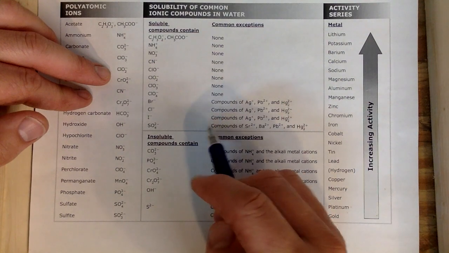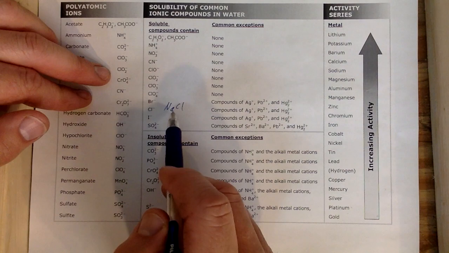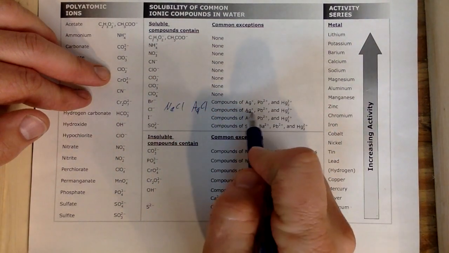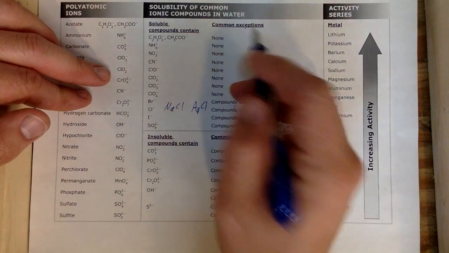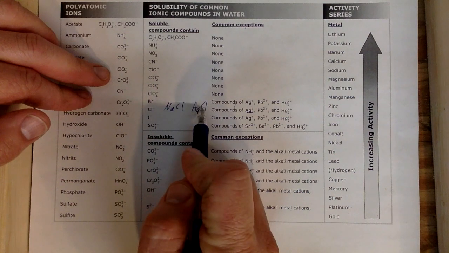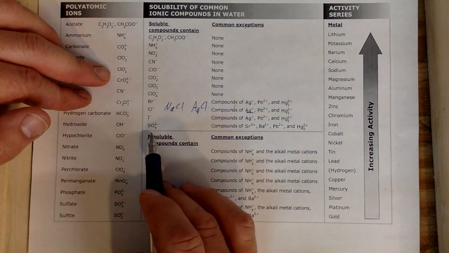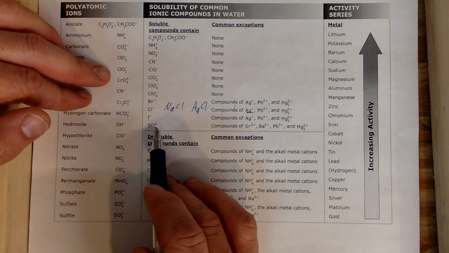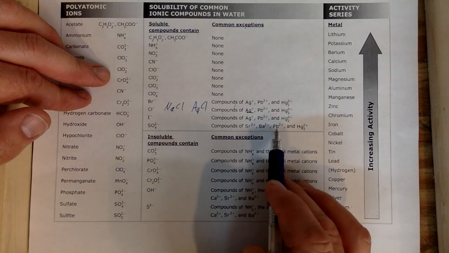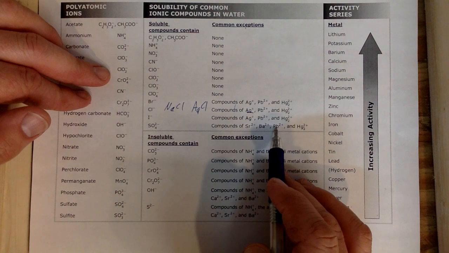So if we had sodium chloride, NaCl, that would be soluble. But if we had silver chloride, AgCl, silver is an exception, and that would become insoluble. So NaCl is soluble, AgCl is insoluble because it's an exception. Containing iodine or sulfate, same thing. Anything containing sulfate is soluble, but if it is strontium sulfate, barium sulfate, lead sulfate, or mercury sulfate, those would be exceptions, and any of those would be insoluble.